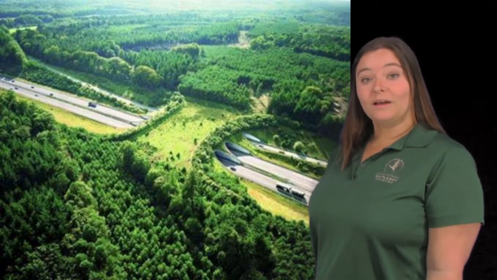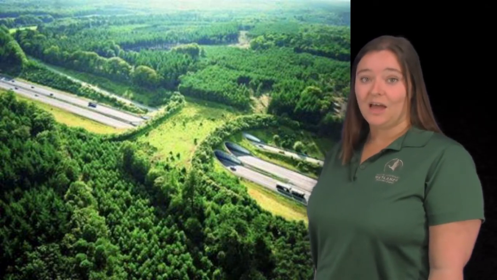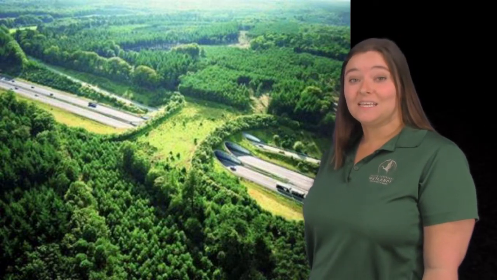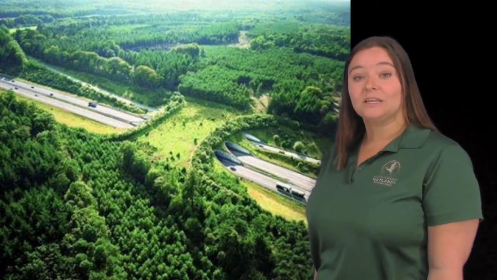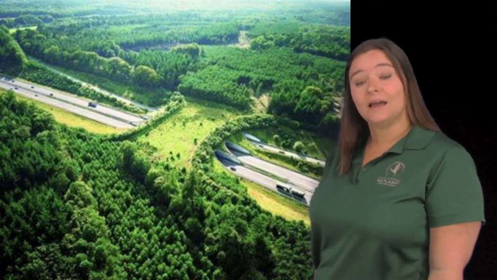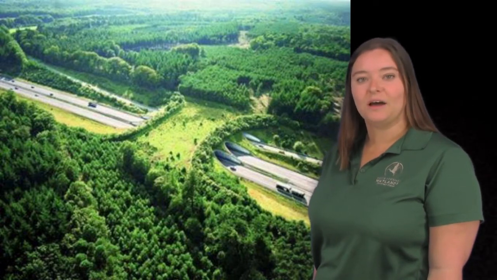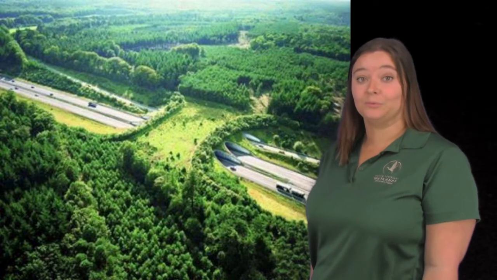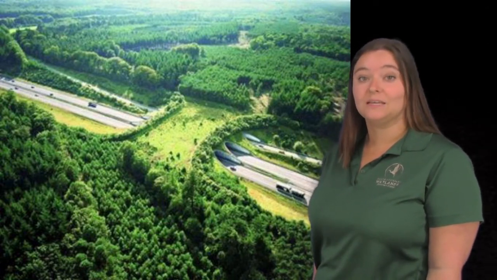So, one of the terrestrial solutions to habitat fragmentation are things like wildlife corridors. So, you may have seen this image behind me, and this is a really cool concept. They actually work to connect fragmented habitats by creating some type of connection between the two. In this case, they actually created a bridge over the road where wildlife can move from one habitat to another.